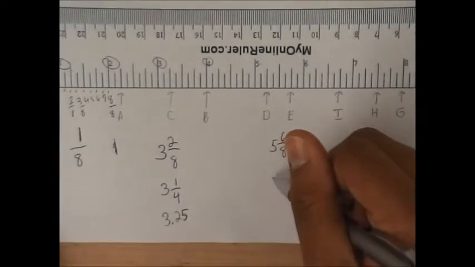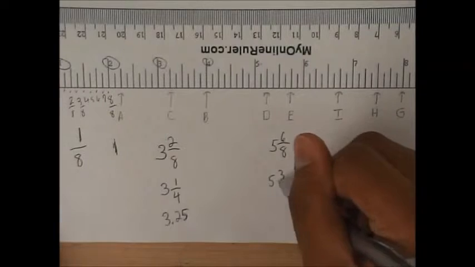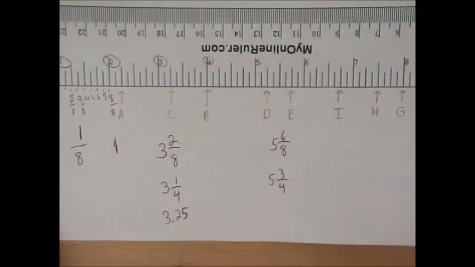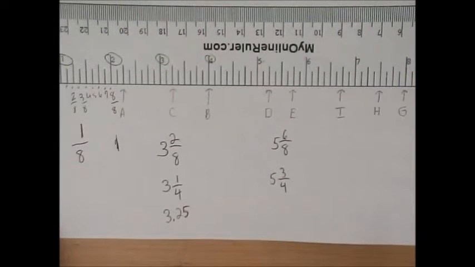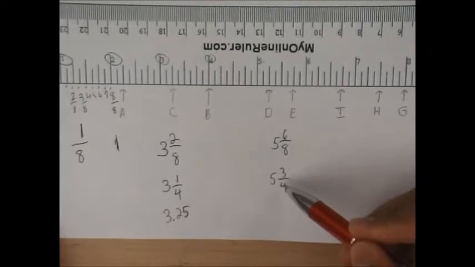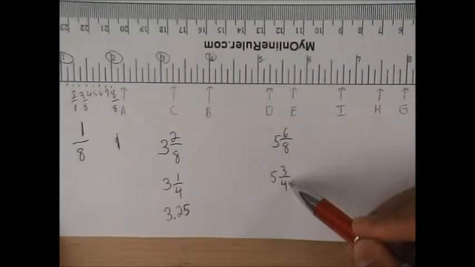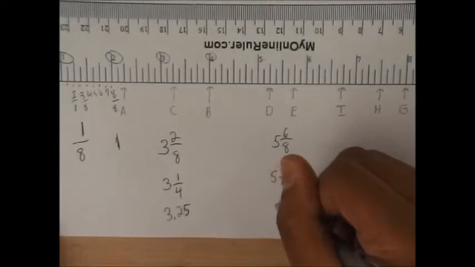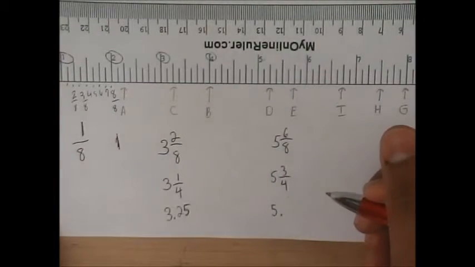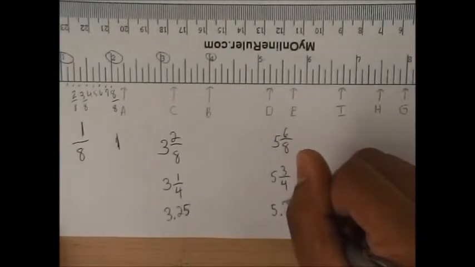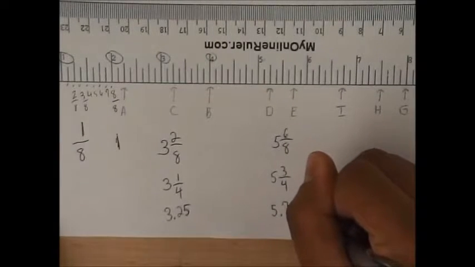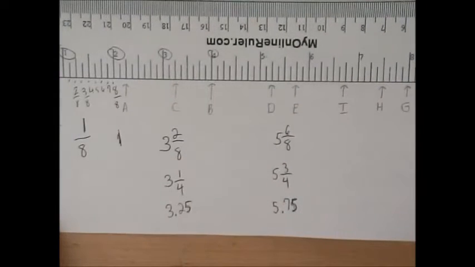Exactly, 5 3/4. Okay? Now, again, we can convert this to a decimal, and what would it be? 5 point what? Okay, good. 5.75 inches. Okay?